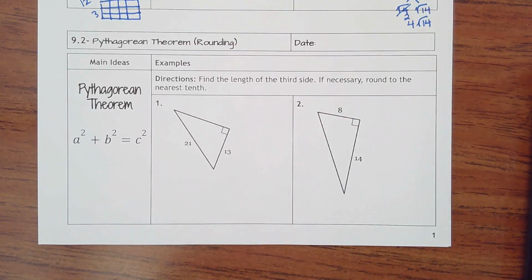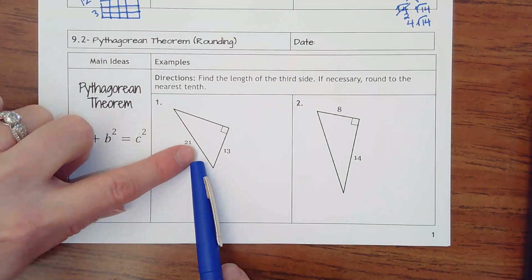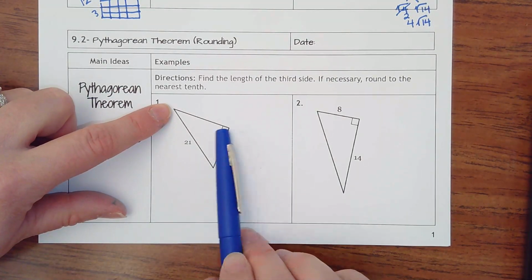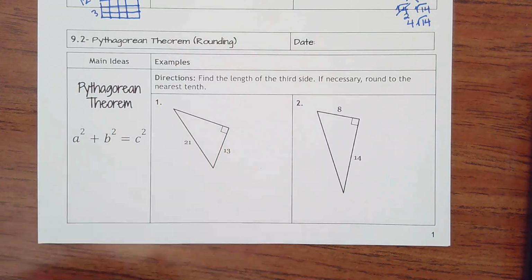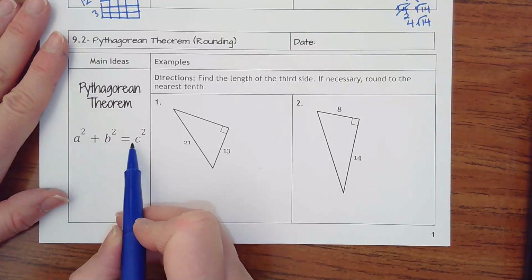9.2, Pythagorean theorem, rounding. Pythagorean theorem we talked about a long time ago at the beginning of the year when we did distance formula, because we would have 2 points on a coordinate plane and we really wanted to know the distance between them. We were actually creating a right triangle and doing Pythagorean theorem to find the hypotenuse. So Pythagorean theorem is a squared plus b squared equals c squared.